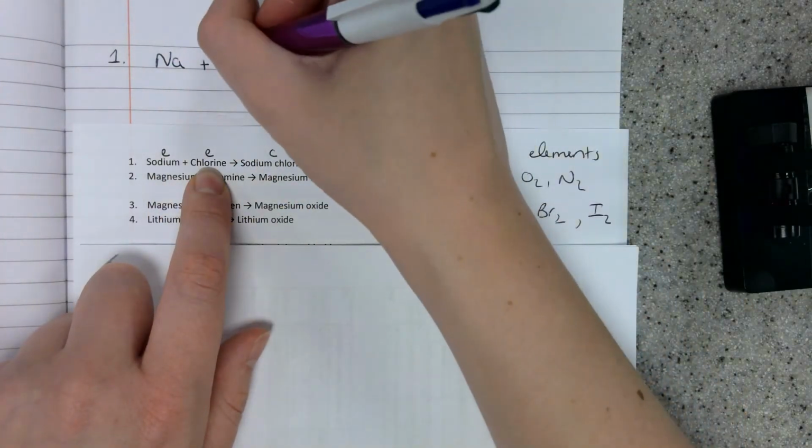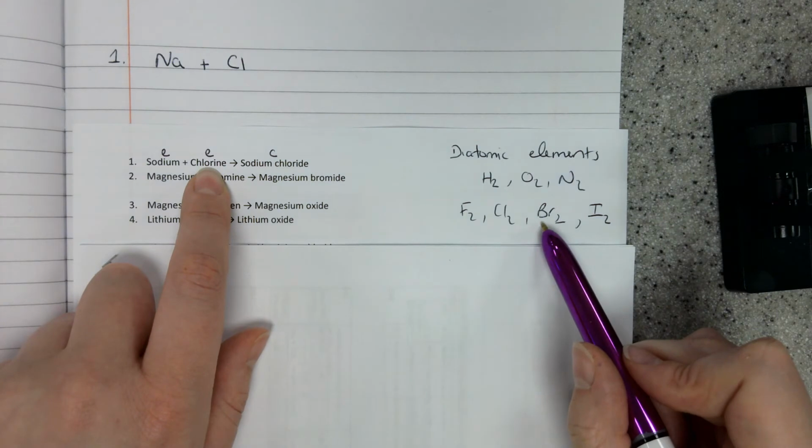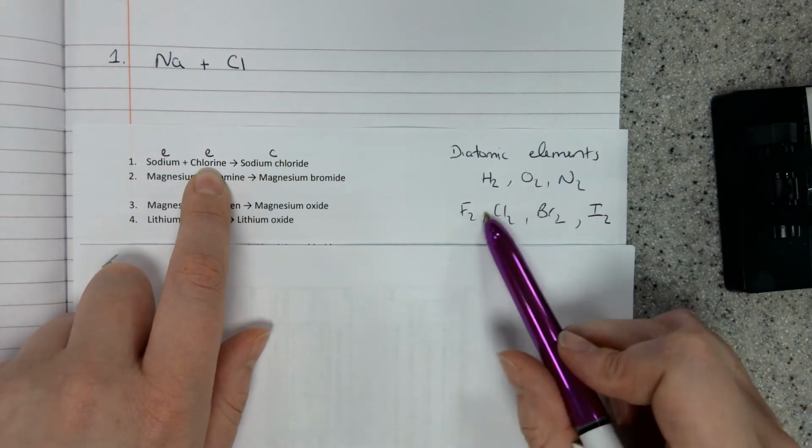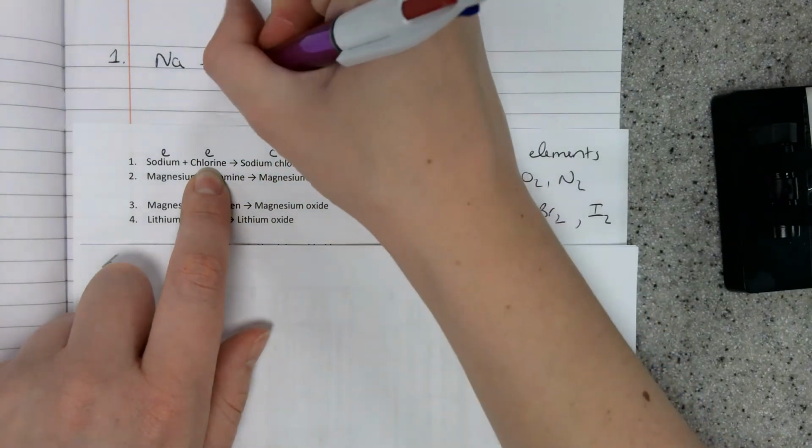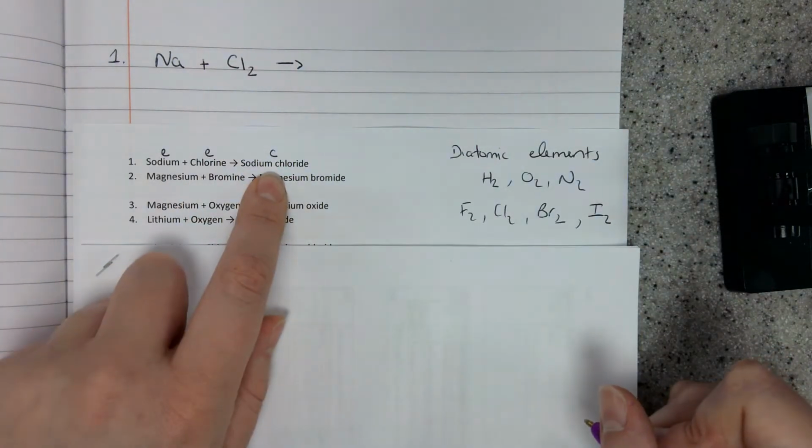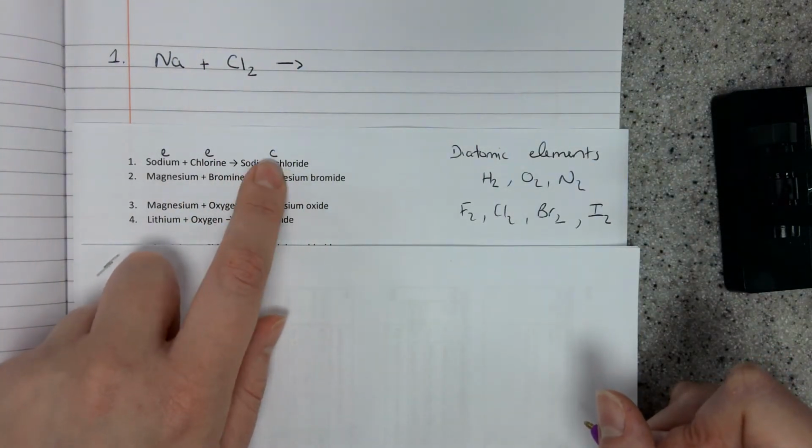Next element I've got is chlorine. It's got the symbol Cl. I check my list. Chlorine is included. All of the group 7 elements are, so I need to write Cl2 next to chlorine. Then I get to the other side of the equation. I've got sodium chloride. This is a compound.